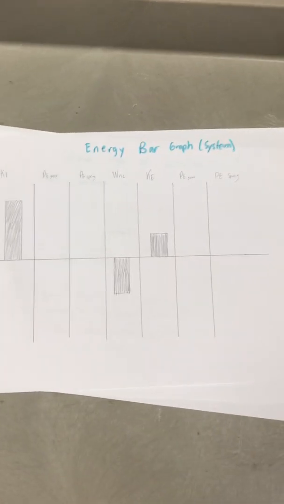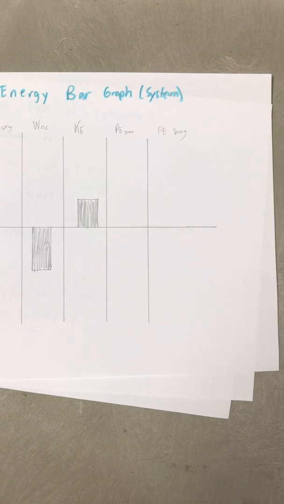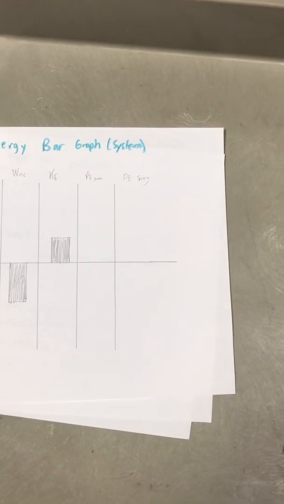And for the system, you can see that the kinetic energies before and after the collision are not equal because the kinetic energy is not conserved in this situation. The kinetic energy is greater before due to the SUV traveling at a speed and the stationary wagon not moving. As a result of the collision, the SUV loses kinetic energy and the wagon gains, but it's not the same.